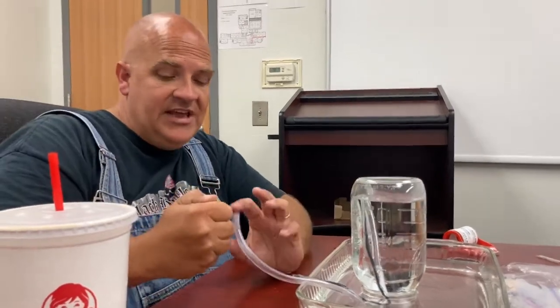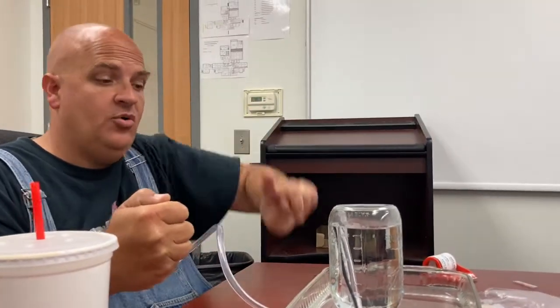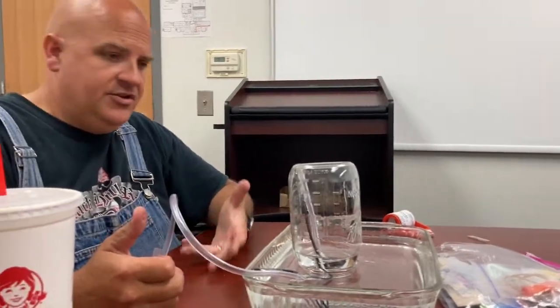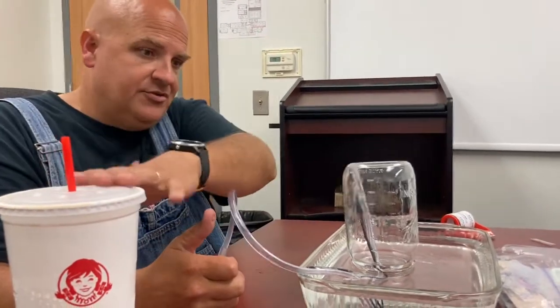The reason it's staying up there is because I put my thumb over the straw, which means it's not letting the air in. If I remove my thumb, then the outside air can push in the hole right back into there, and what's going to happen? The water is going to go right back down. So there it goes. It's kind of a crazy thing to think about because we always just think, well, you just suck the drink up through the straw. But what's actually happening is the air pressure that makes all that possible.